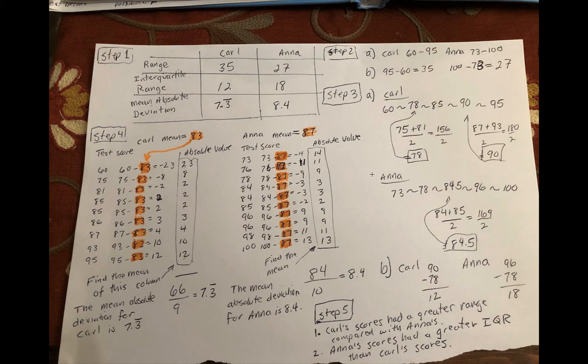I did the same thing for Anna, but because she had 10 test scores, then Q1 and Q3 were a lot easier to find because there are 5 smaller scores and 5 larger scores. So of the 5 smaller scores, Q1 is the middle score, 78. That was one of her test scores. And of the highest 5 scores, 96 was the middle score.